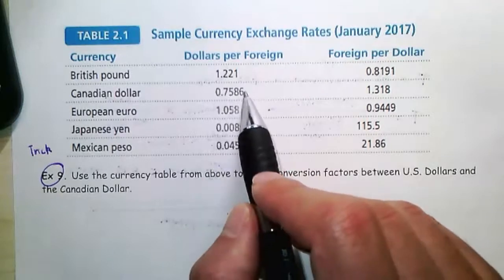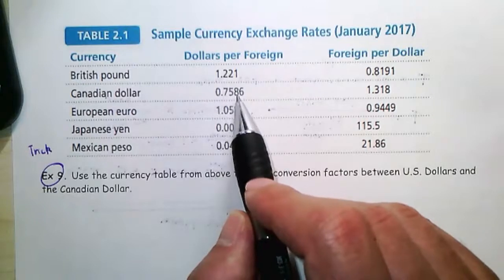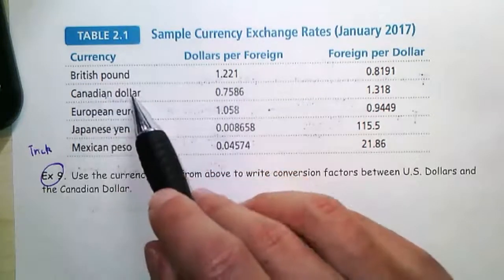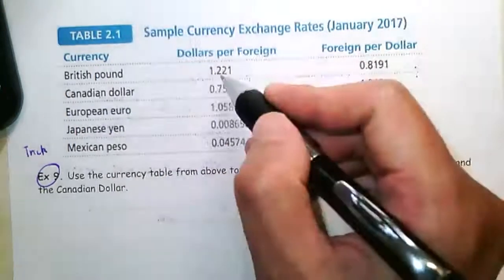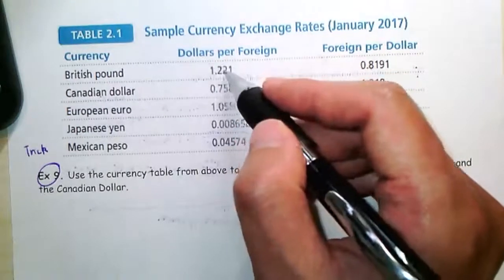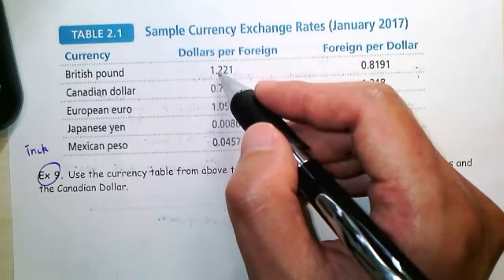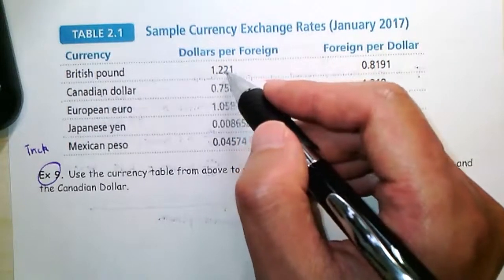This means $1 is 0.7586 Canadian dollar. So this means the US dollar has more value than the British pound, since 1 US dollar is 1.2 British pound.